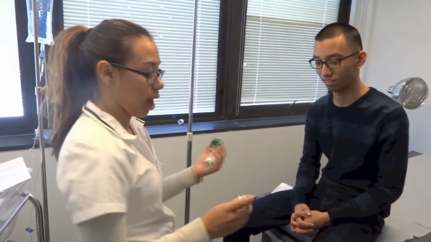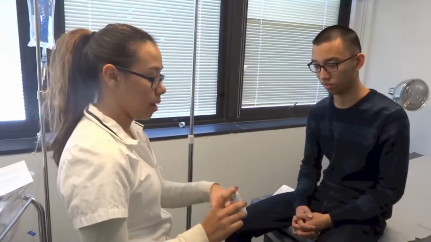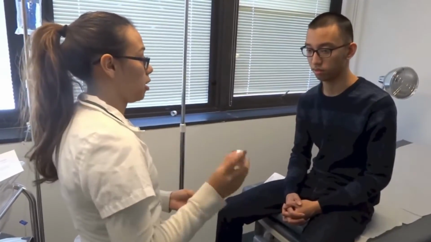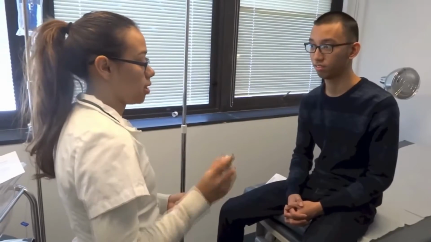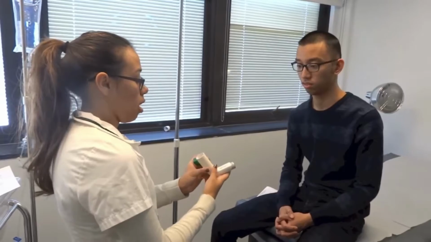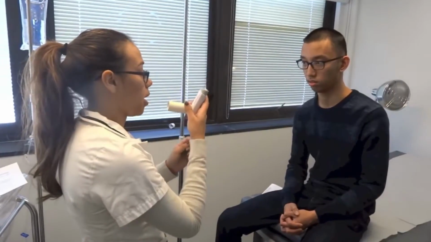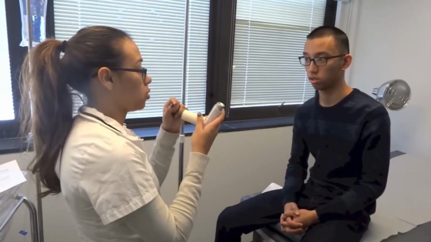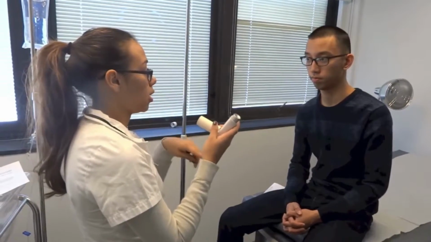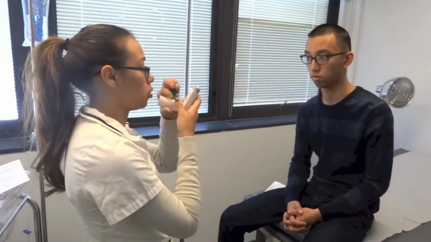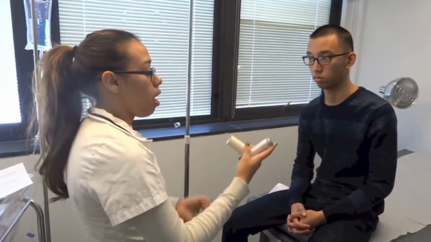You're going to take the cap off and you're going to inspect the mouthpiece to make sure that it's clean. You're going to shake the inhaler 10 to 15 times, and then you're going to connect it to your spacer. When you're putting it into your mouth, you want to make sure that you put all your lips around it, and you also want to make sure that your tongue is below or under it, okay? And you want to make sure that you close it around your mouth.